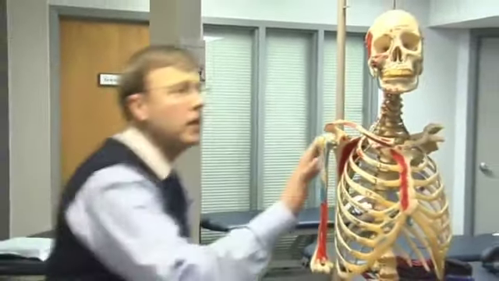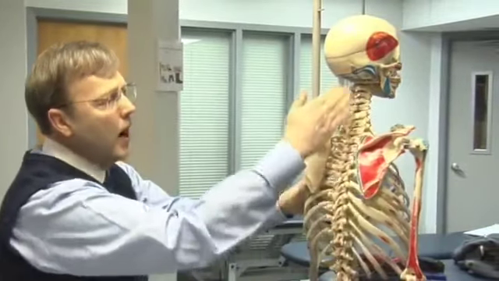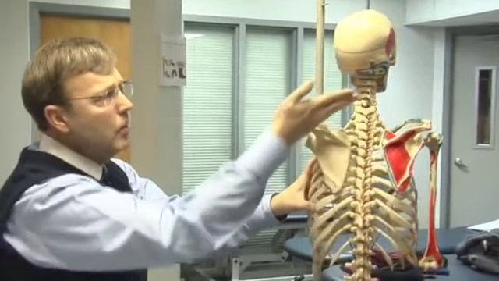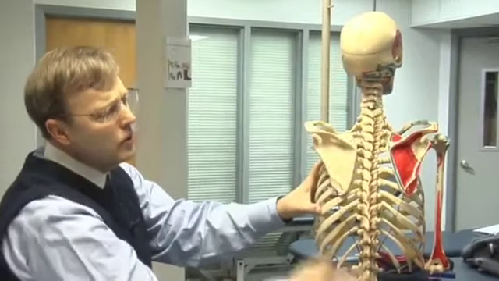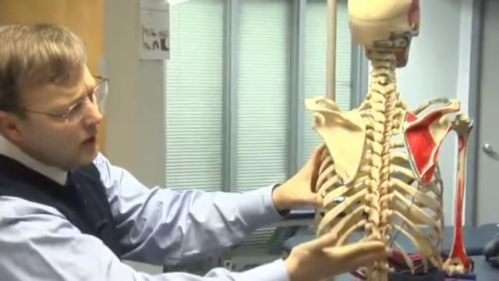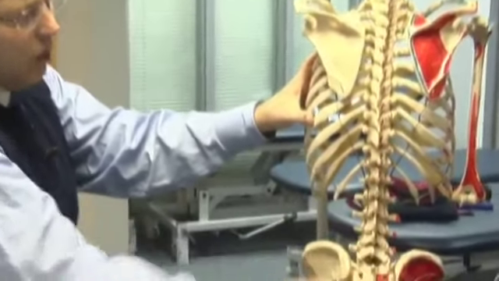We're looking to narrow down where we might want to evaluate the patient more specifically and do a segmental examination. First, we want to get an overview of our whole patient, looking at their head carriage and their entire spine. As you remember, we've got a cervical lordosis, a thoracic kyphosis, and then a lumbar lordosis.